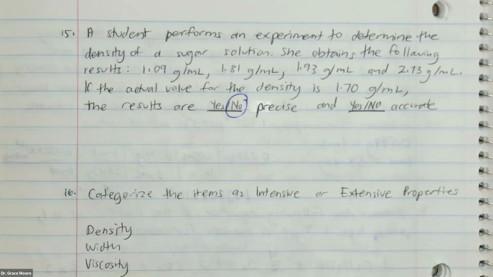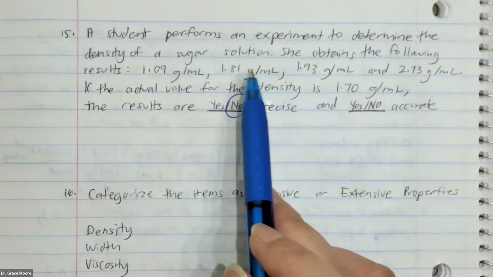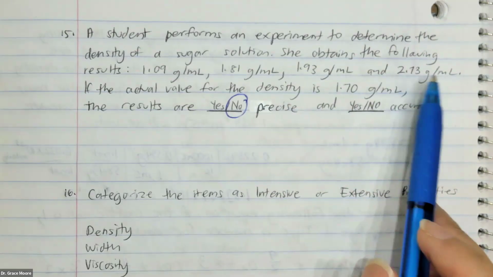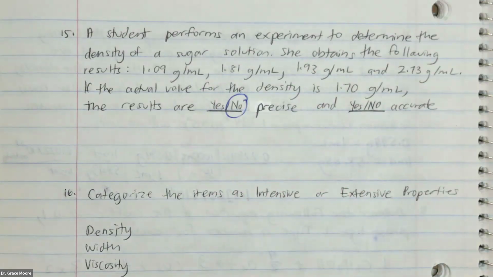Okay. Is it accurate? Well, if you average them out and a number comes really, really close to 1.7, then it will be accurate. If it's a little far off, then it's actually not accurate. So if you add up 1.09 plus 1.81 plus 1.93 plus 2.73, and you divide it by 1, 2, 3, 4, you get the average of 1.89.